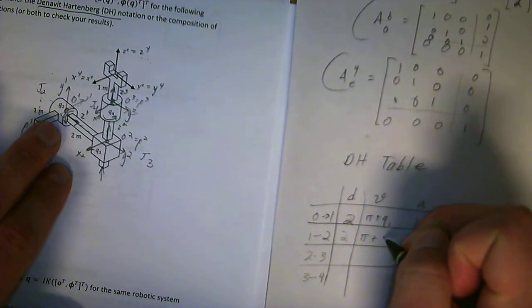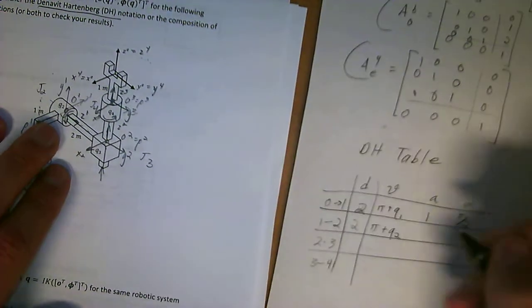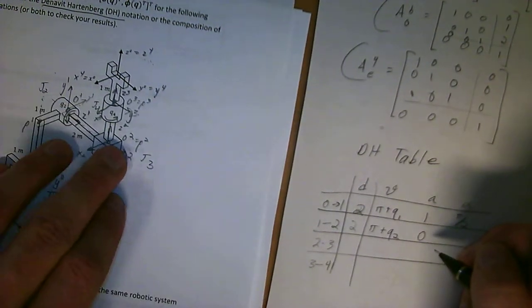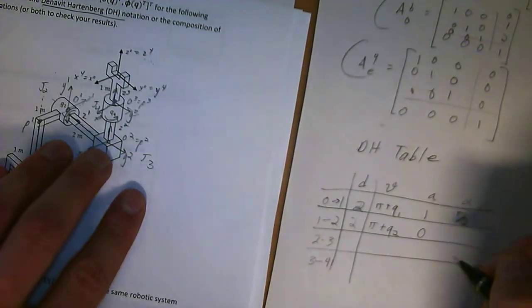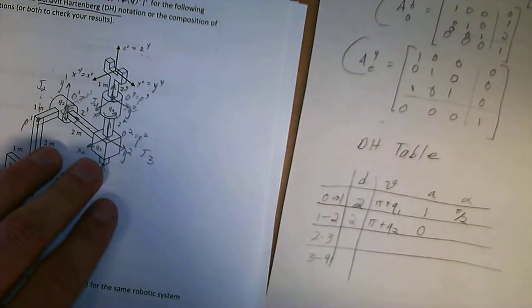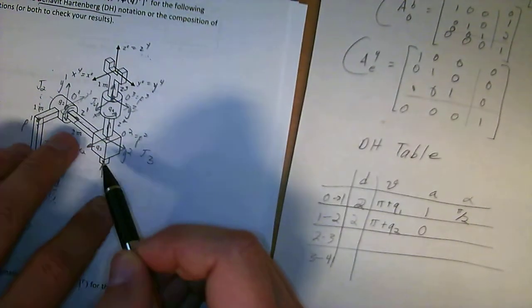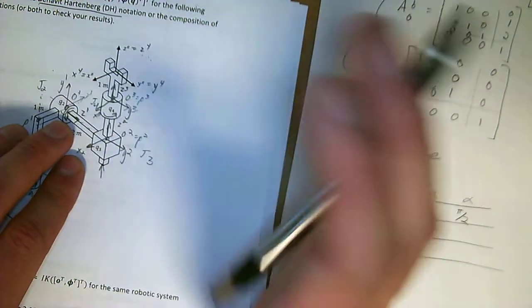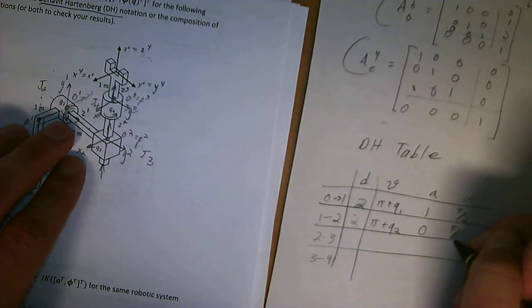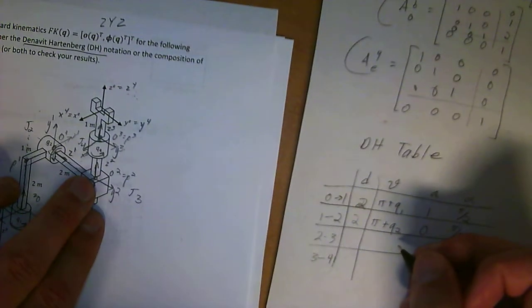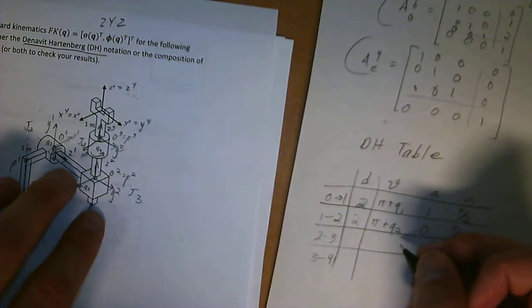the angle from x of 1 to x of 2, about z of 1. So x of 1 to x of 2, it's 180 again, and we know it's positive, so it's going to be pi. Pi plus, again, it's a revolute joint, so Q2. And then A is equal to 0 because O2 and P2 are in the same spot.